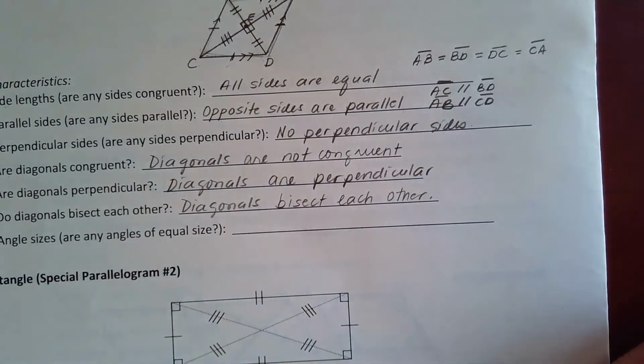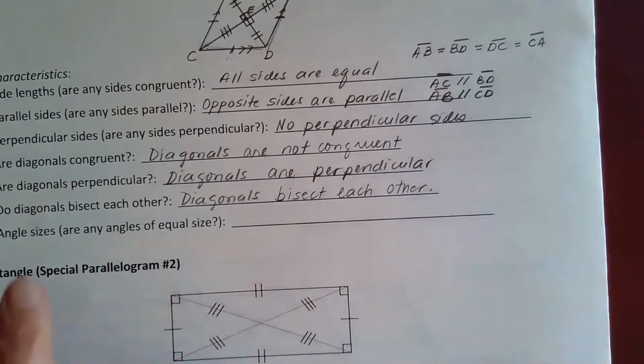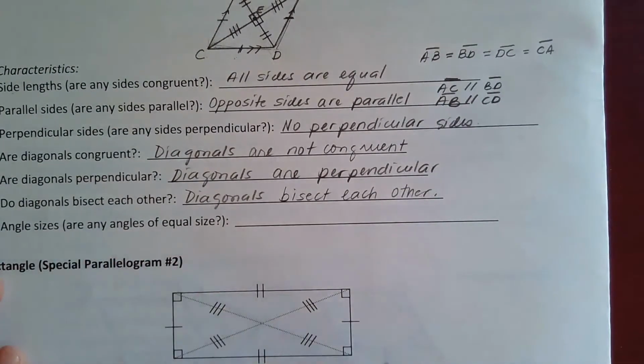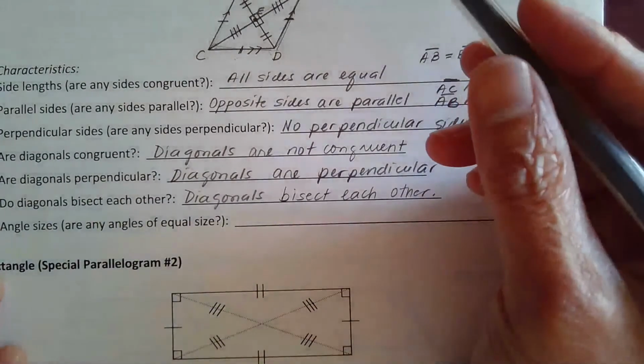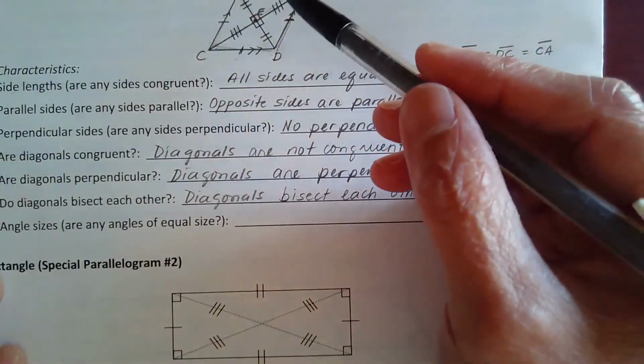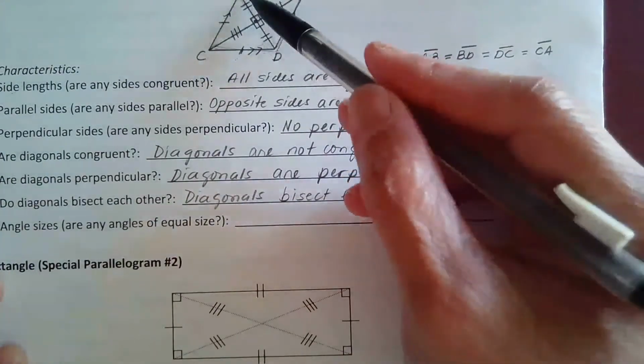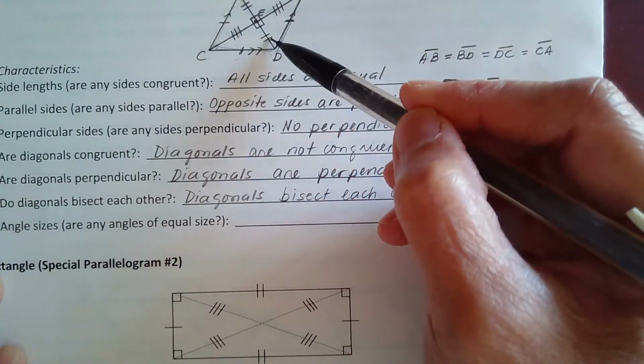Okay. And then lastly, angle sizes. Are there any angles that are equal to each other? Okay, so angles that are equal to each other. Well, we can also say opposite angles are equal to each other.